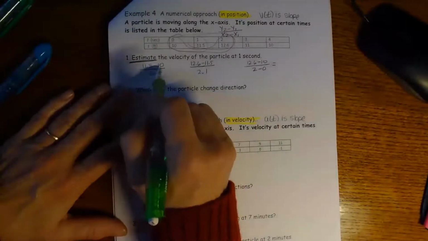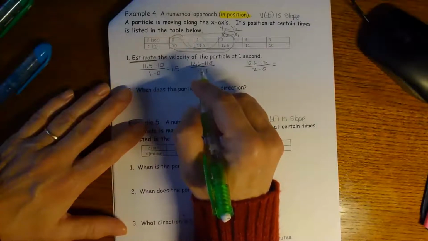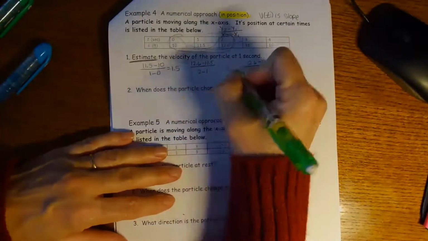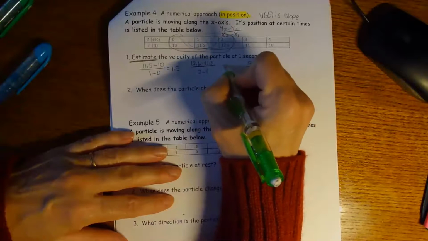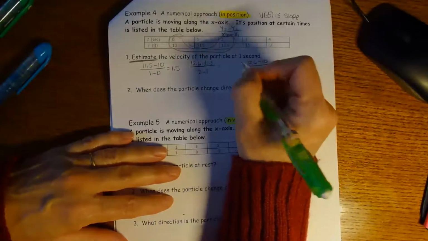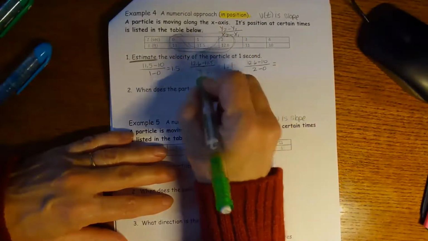So this is what? 1.5 over 1. So that's 1.5. What is this one? 1.1. What is 12.6 minus 11.5? What did I do right there? That should say minus. And what is this? No, I just can't write. 12.6 minus 11.5 is what? 1.1? 2 minus 1 is 1. 12 minus 11.